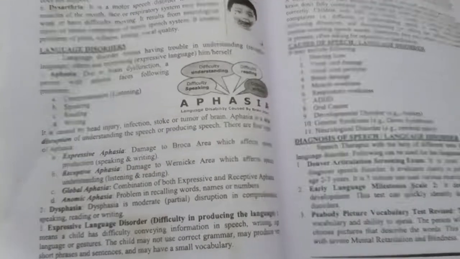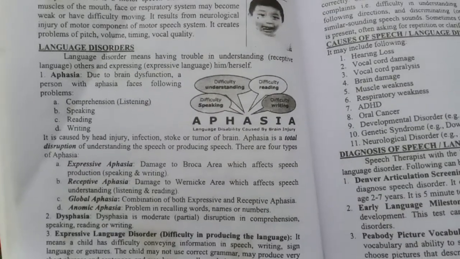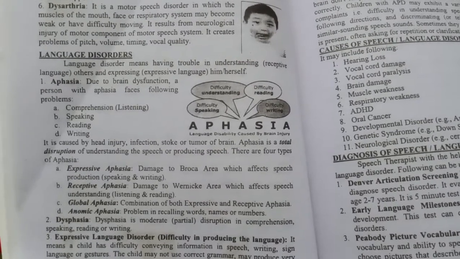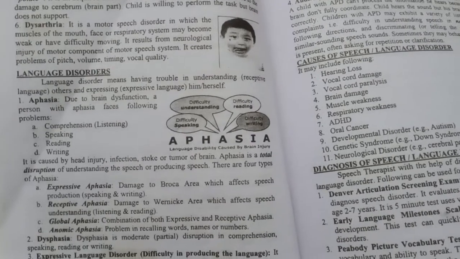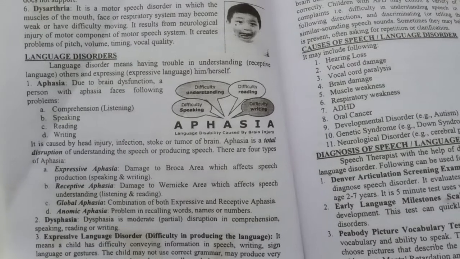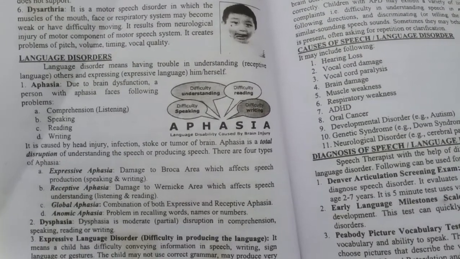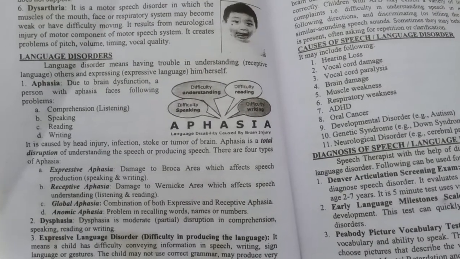There are four types of aphasia: expressive aphasia, damage to Broca's area, which affects speech production; receptive aphasia, damage to Wernicke's area, which affects speech understanding; global aphasia, a combination of both expressive and receptive aphasia; anomic aphasia, a problem in recalling words and names of numbers.